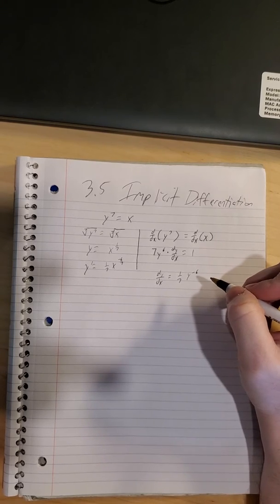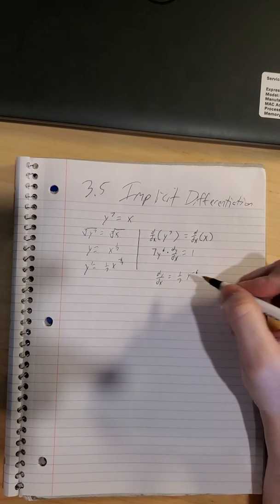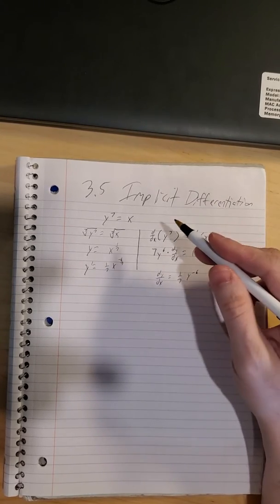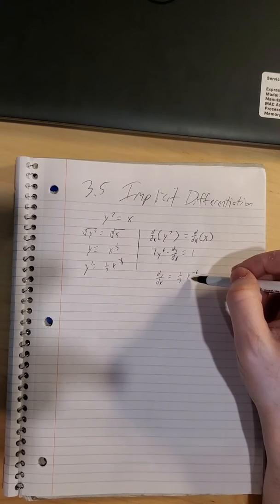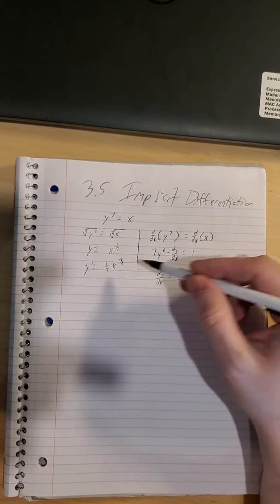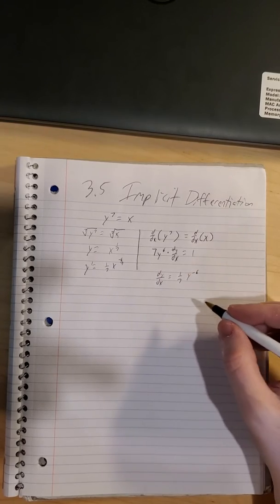And here with substitution, you can get the same thing back. y here is x to the 1/7. So x to the 1/7 to the negative 6 does get us back to that x to the negative 6/7.